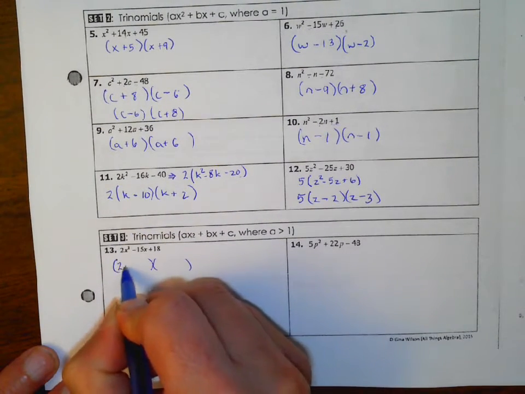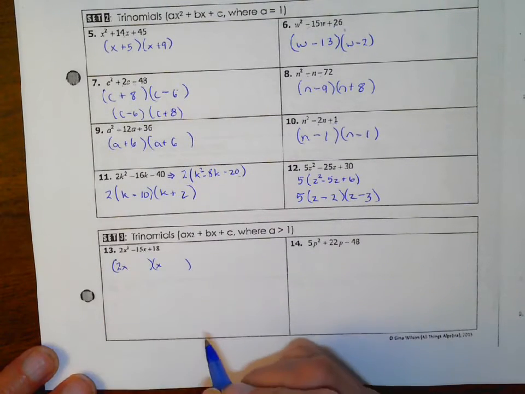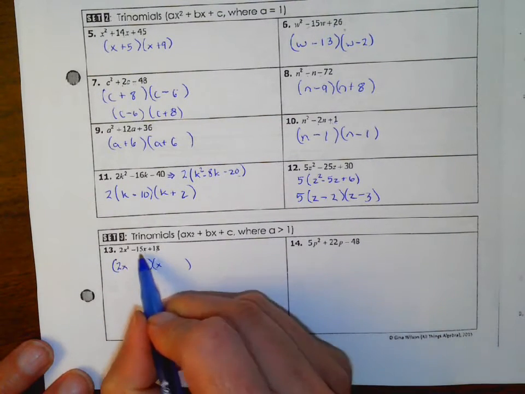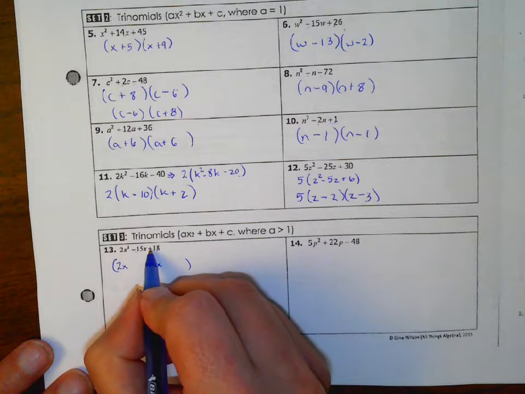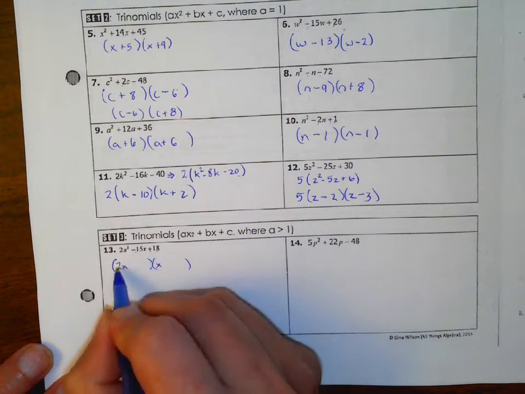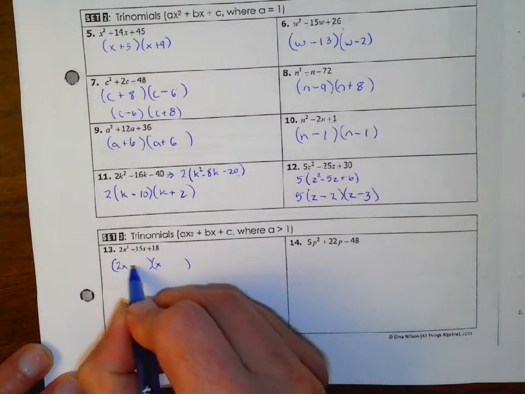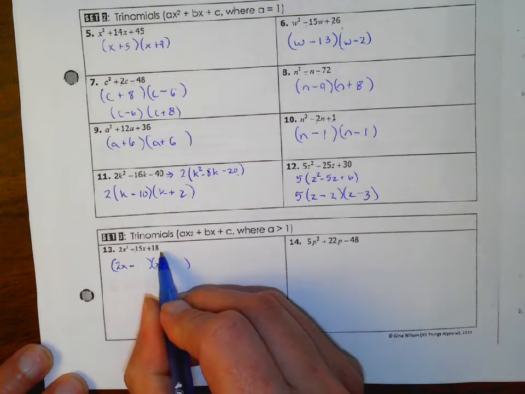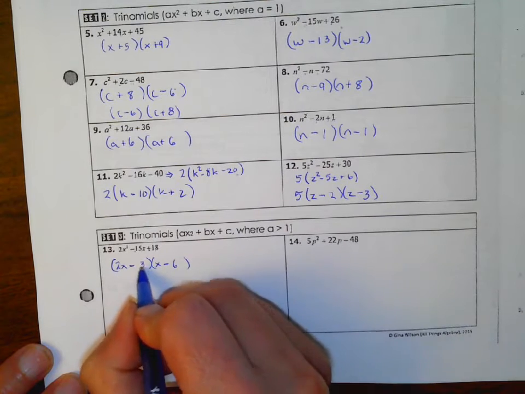So we have 2x times x gives me the 2x squared. Okay, signs, I know it has to be positive times a positive or negative times a negative. And since they have to add to be a negative, I know they're both going to be negative. And then 18, I think this will work.